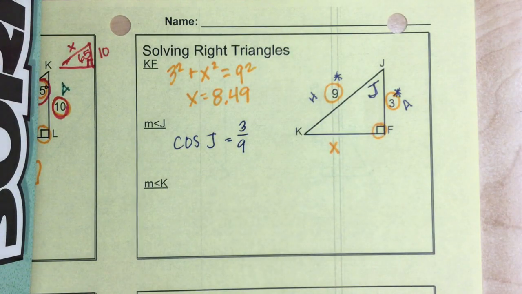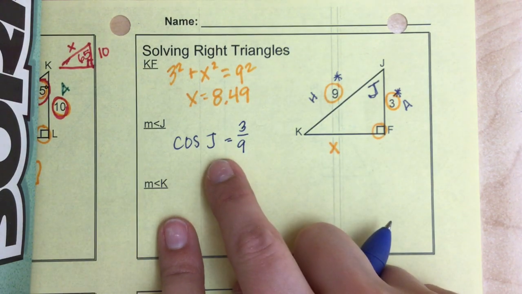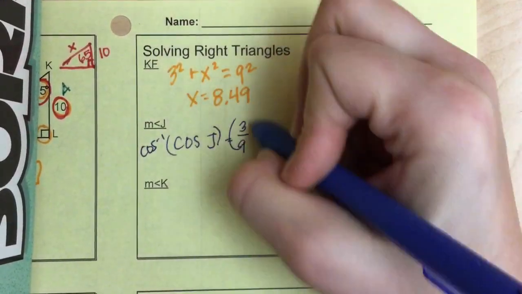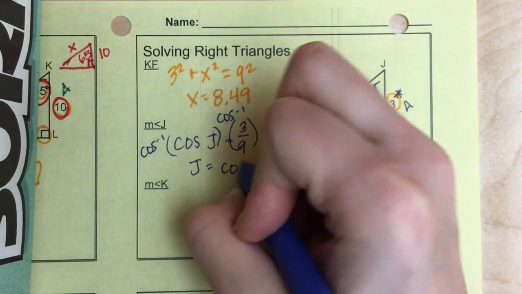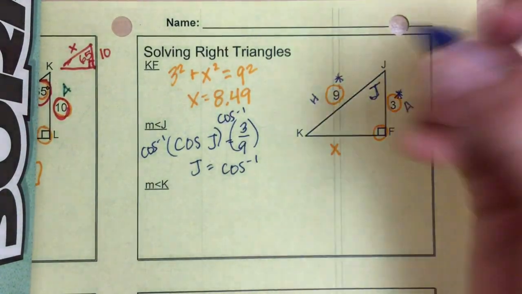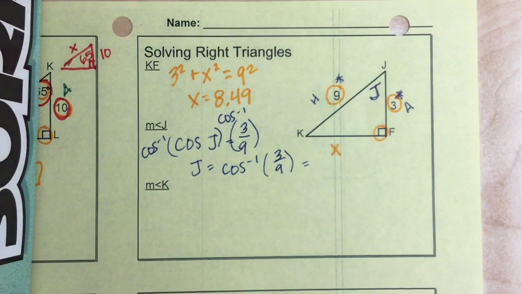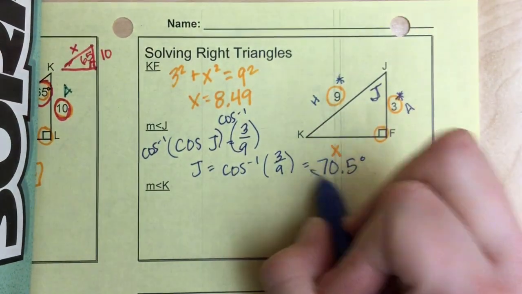Now thinking back to how we solve something that looks like this, the only way I can break up a cosine and an angle, they're stuck together, is to do the inverse cosine or the opposite of a cosine. So in my calculator, I'm putting cosine to the negative first power, or the inverse cosine, of 3 over 9. Again, make sure you're in degree mode. You're not going to be getting the correct answers. And my answer is 70.5 degrees.